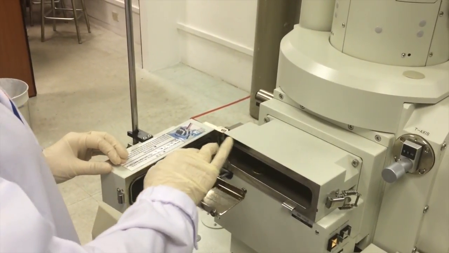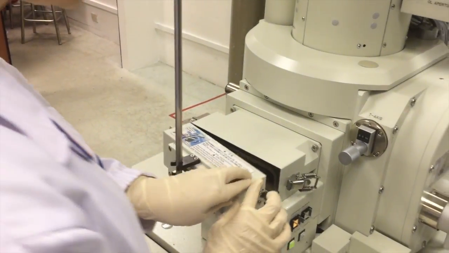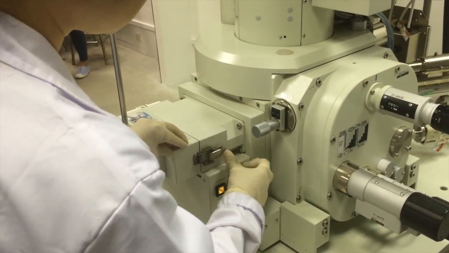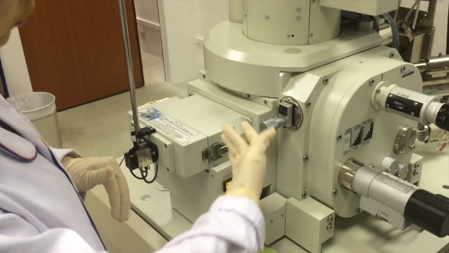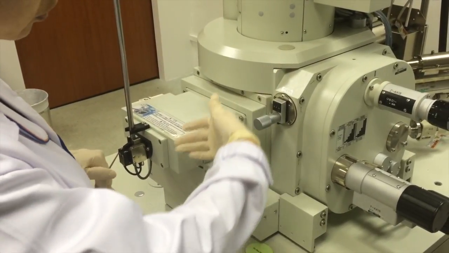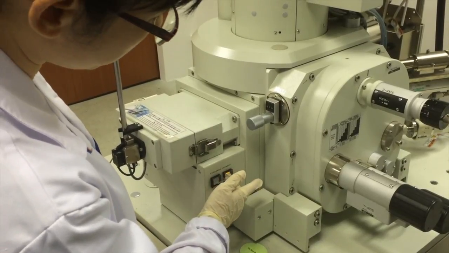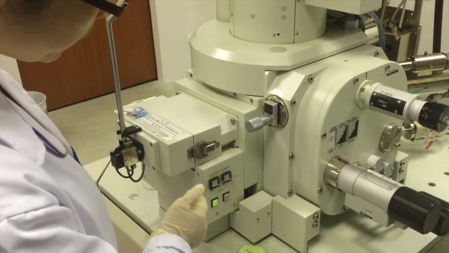Then press down, lock. So when you lock, you have to pump down. Pump the airlock by pressing the evac button, which will be flashing during the pumping. The evac sequence is complete when the button stops flashing.